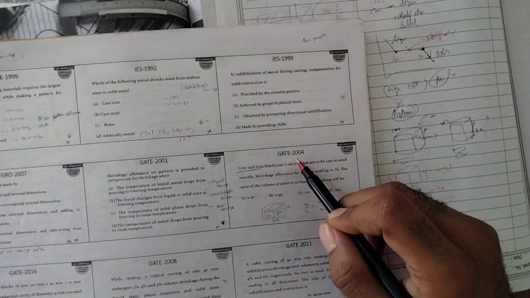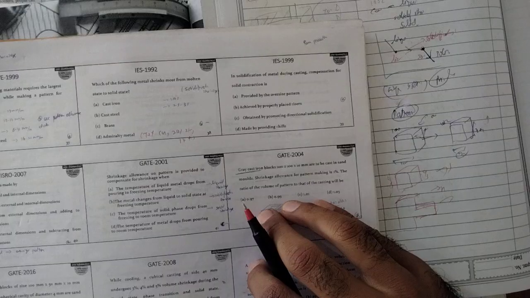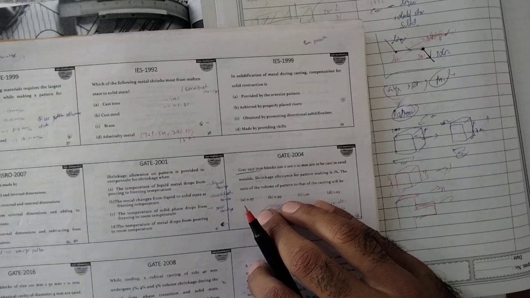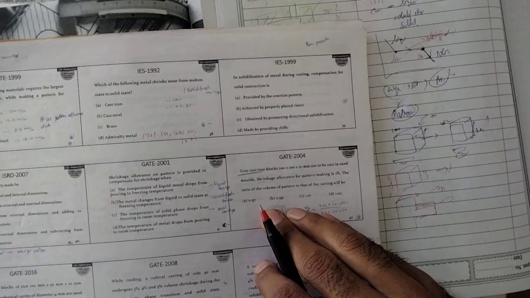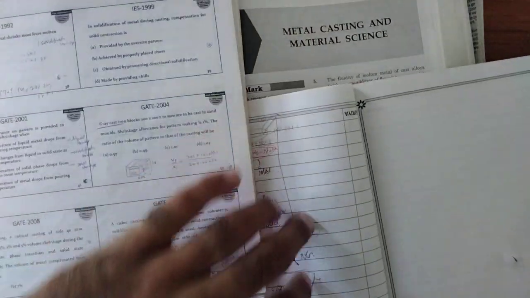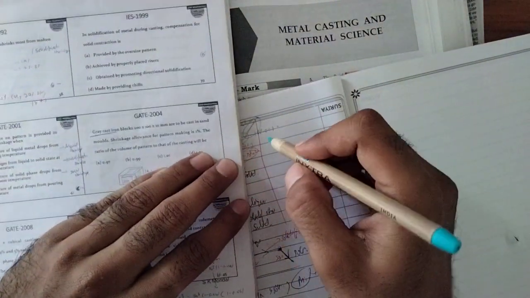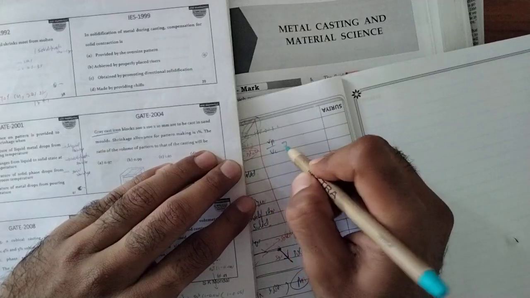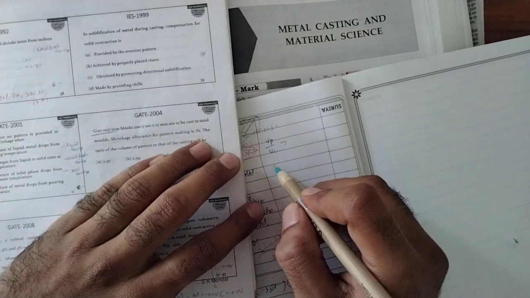So you can see about 2004. A grey cast iron block is 200 into 200 into 10, so the shrinkage allowance for the pattern is okay. So the ratio of volume of pattern with the volume of casting. Just a basic normal question. They are asking what is the volume of pattern. So volume of pattern divided by volume of casting. So you can see 200 into 100.